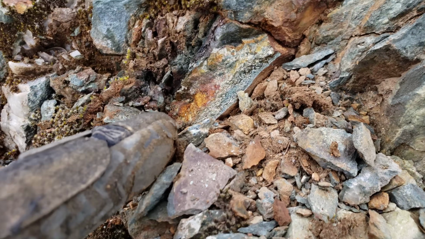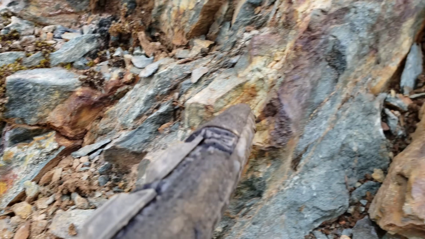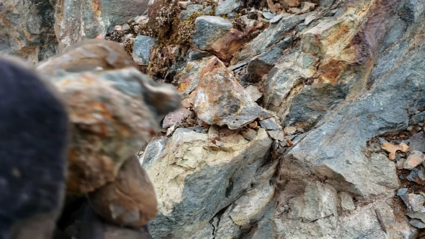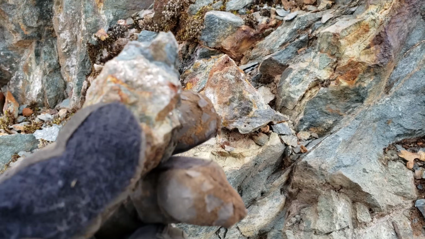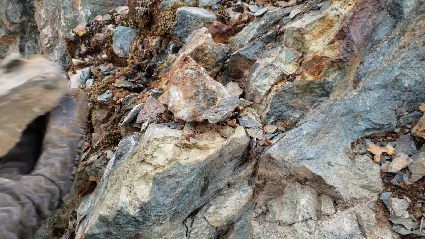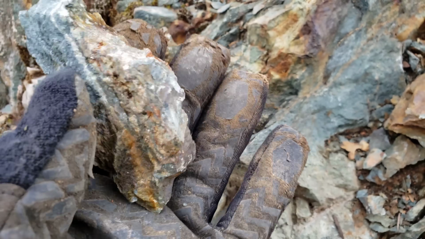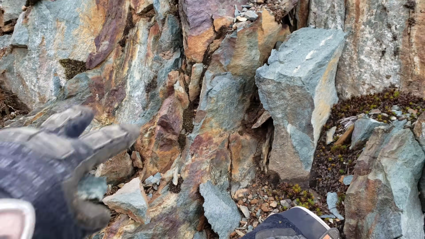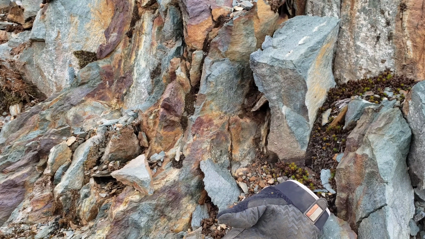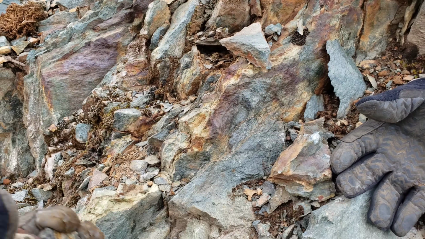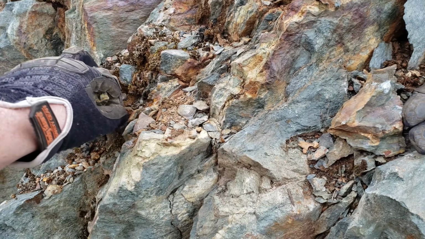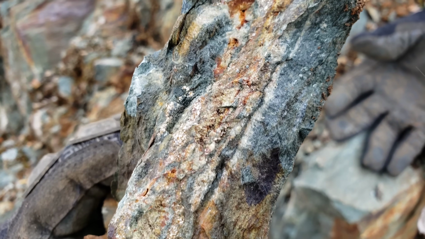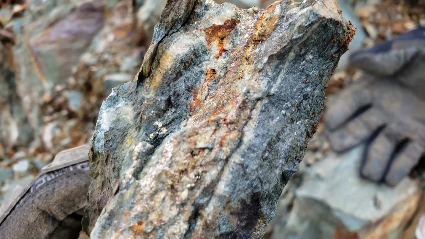So just look at the mineral running through everywhere. This zone is just loaded. We've found, I'd say, 25-30 separate areas of mineralization like this one. So pretty cool area, and really cool samples.